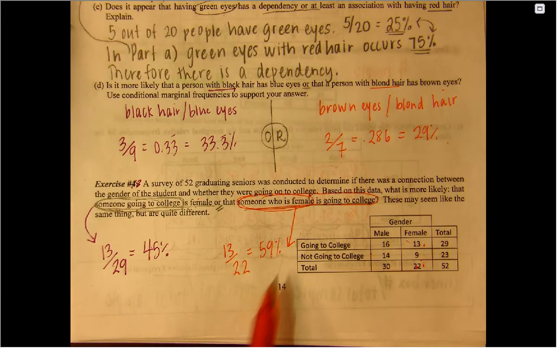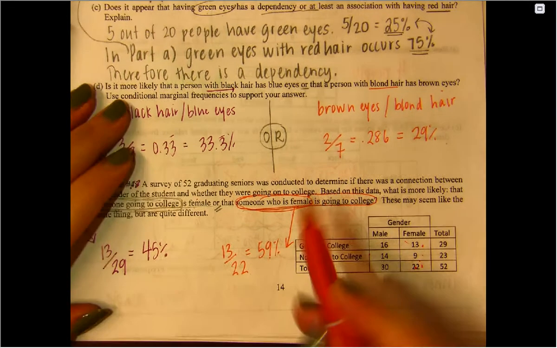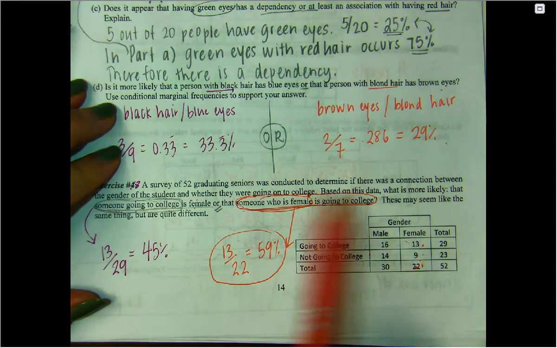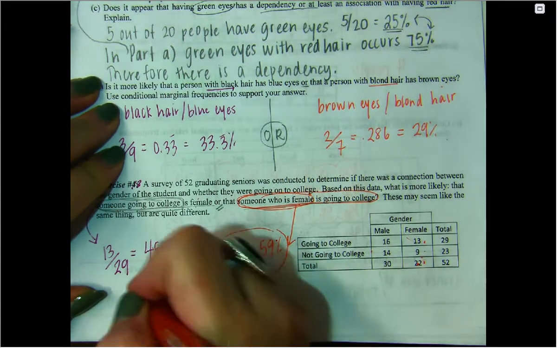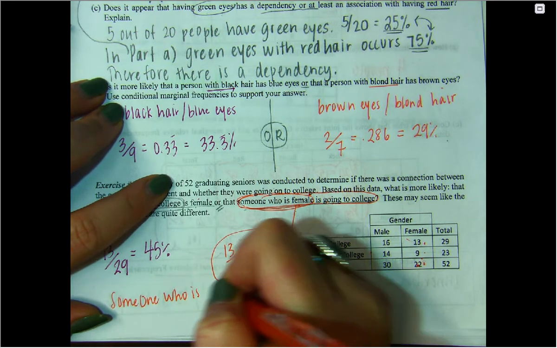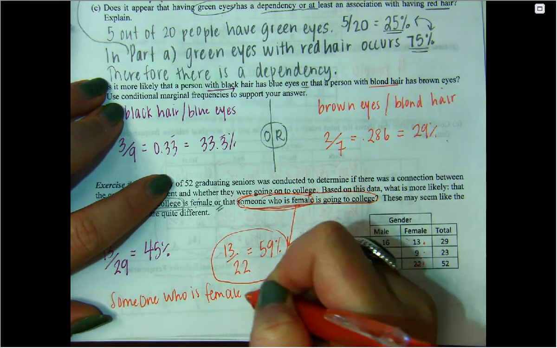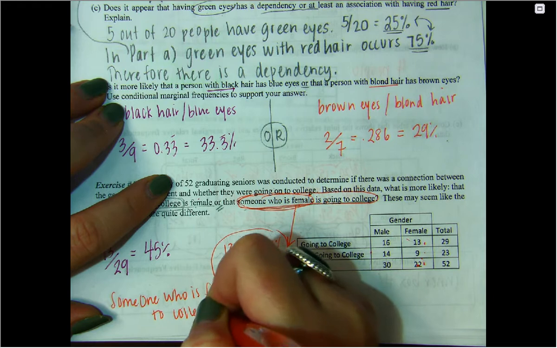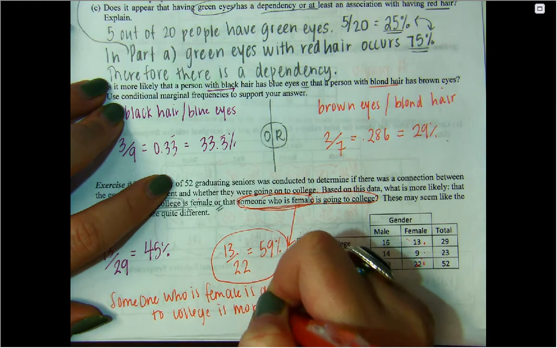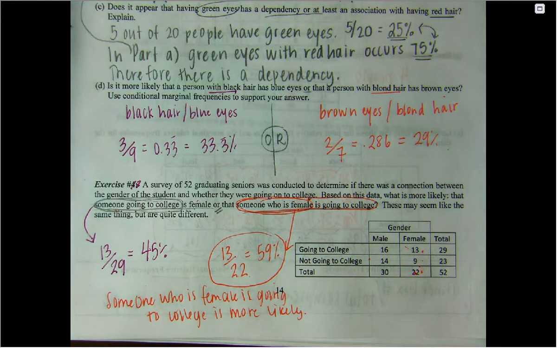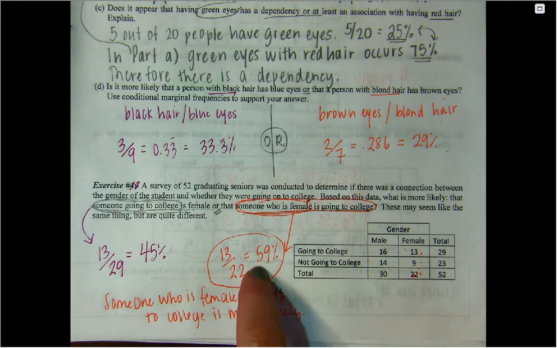Okay. This is much higher. So what is more likely? Someone who is female is going to college is more likely, because my percentage is higher.